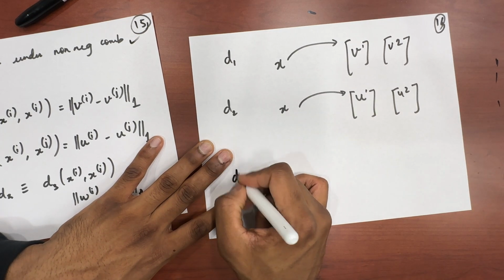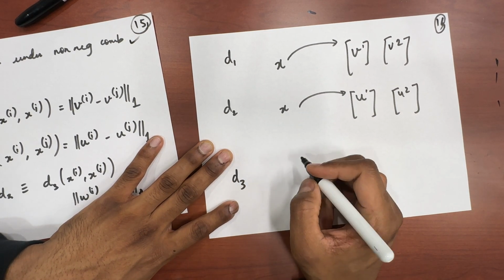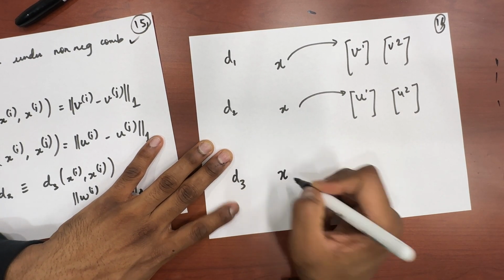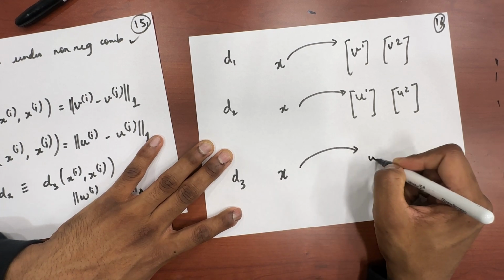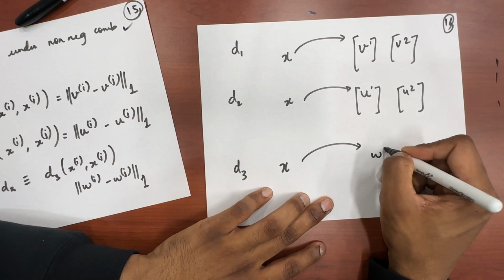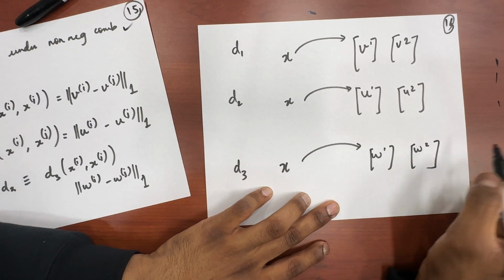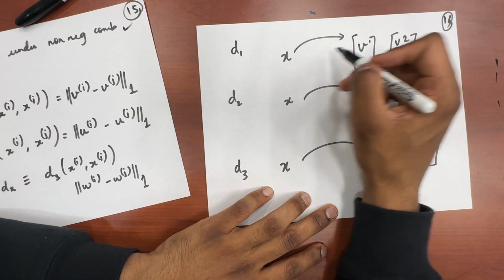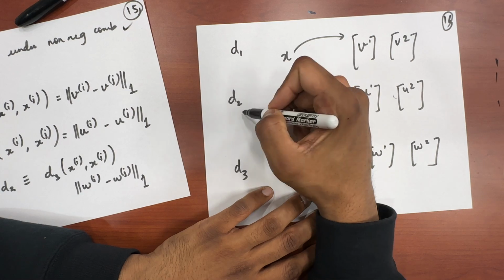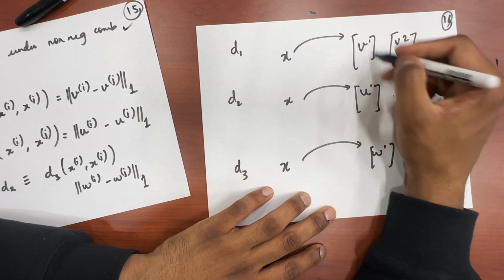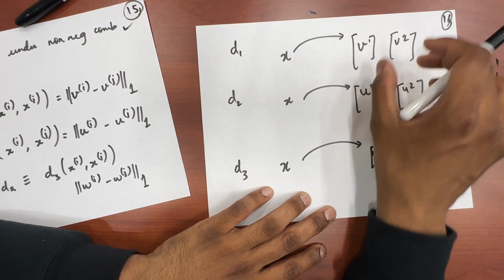Now I want to translate it to another one which goes to, let's say, W1 and W2, which preserves the fact that if I add these two with a linear combination, I add the sum of these two with a linear combination.